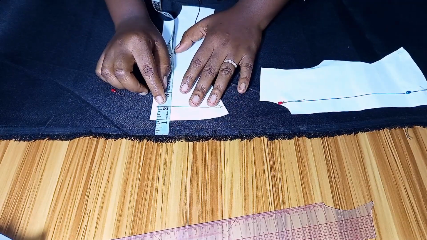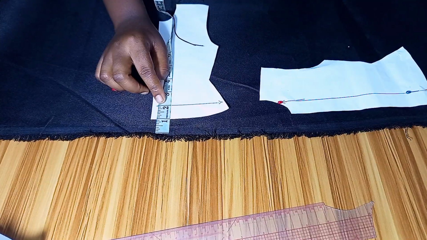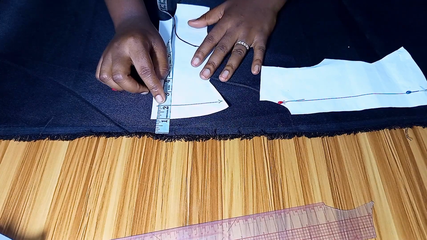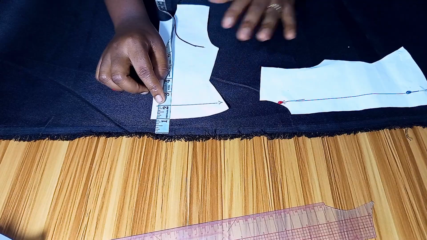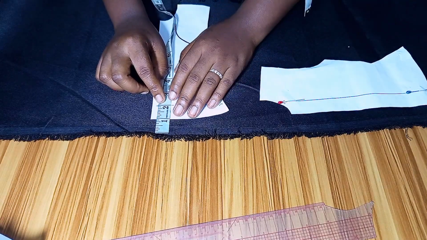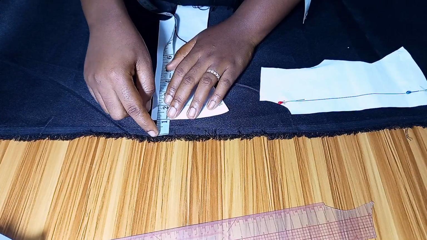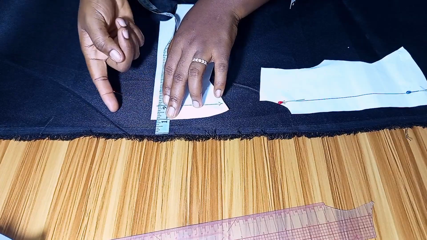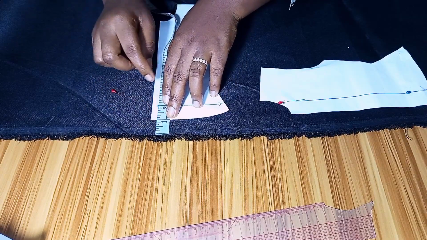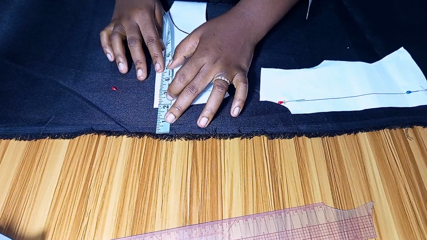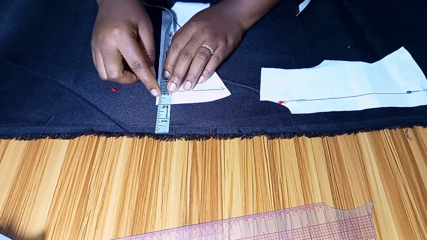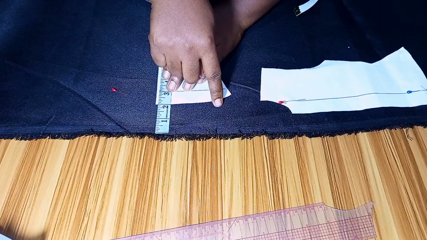Now when you are doing this on your fabric, you are going to take note of your sewing allowance. So you are going to take that into consideration while placing your pattern. Let's say I want to use 1/2 inch for my sewing allowance. Then I have up to 1 inch from the edge here to the selvage, so I can go on with this. But if I want to use 1 inch for my sewing allowance, that means I will take the pattern further from the edge. So from here to here I have 1 inch sewing allowance.